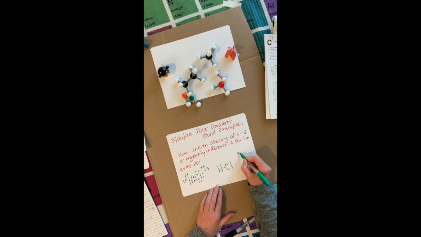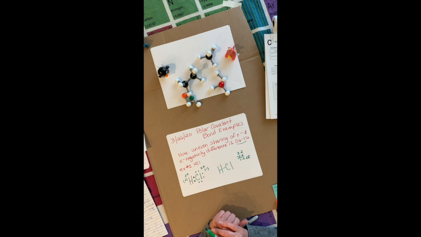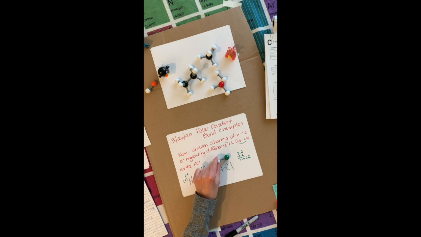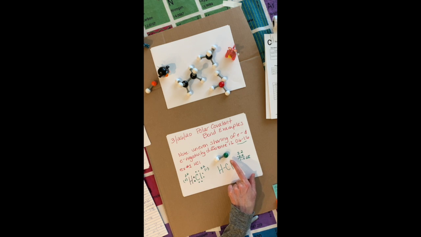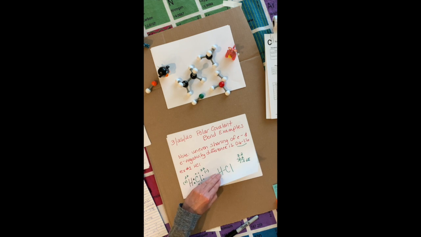Notice 3.2 minus 2.2 gives us a 1.0 difference in electronegativity, and that falls under that rule for identifying a polar covalent bond. By the way, let me show you my ball and stick model. All right, here's our hydrogen, and here would be the chlorine, and the plastic stick represents 2 electrons forming that bond. Okay, so let's go look at another example.